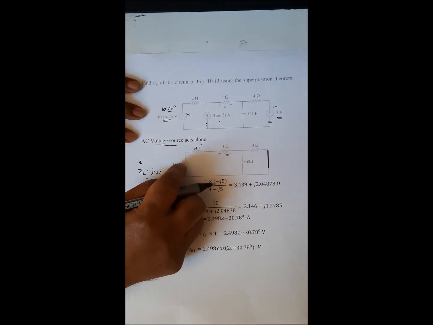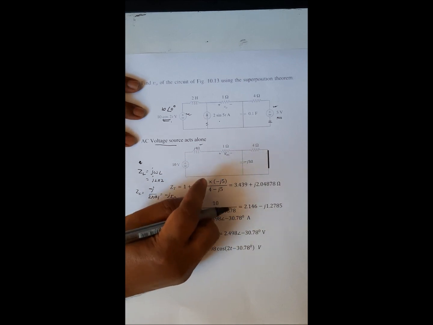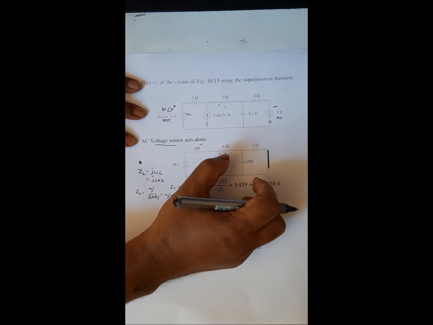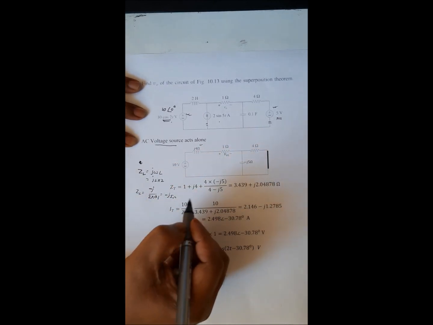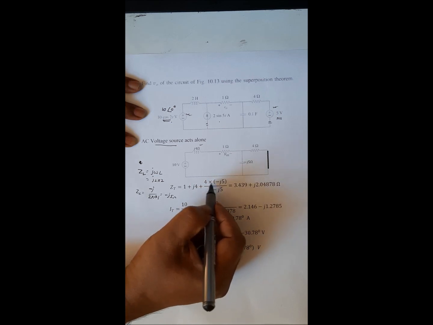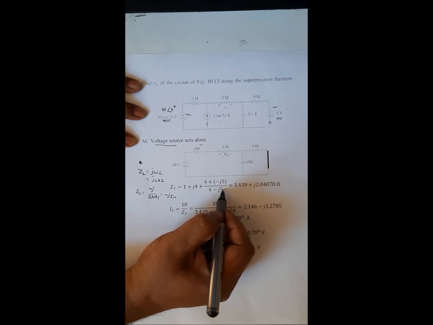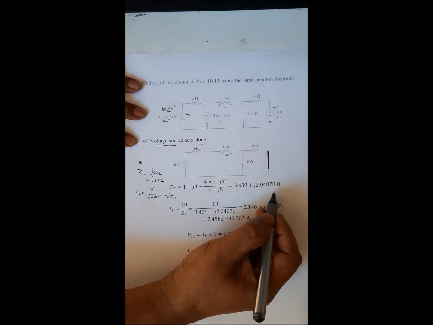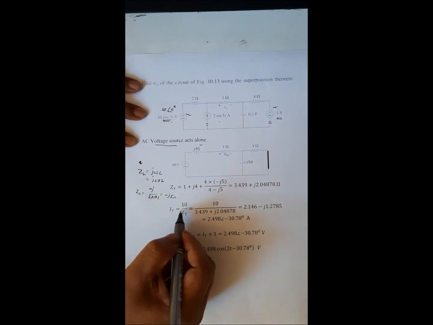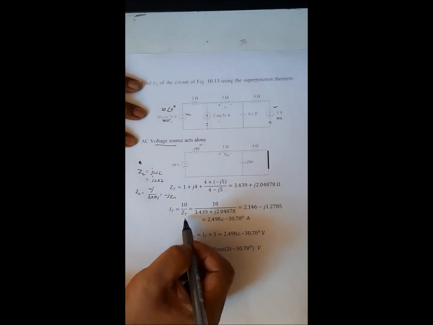So now we can solve this using the circuit reduction method. The total impedance will be 1 plus j4, and these two are in parallel. So we have 4 parallel j5, in series with 1 plus j4, and the total impedance will be this. Now the total current will be the voltage over the impedance.